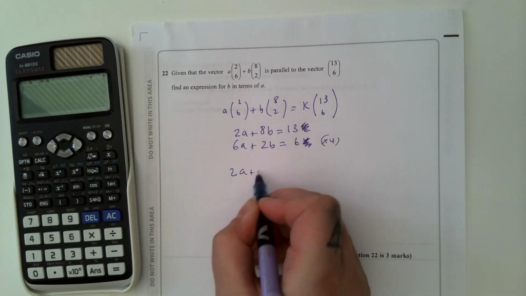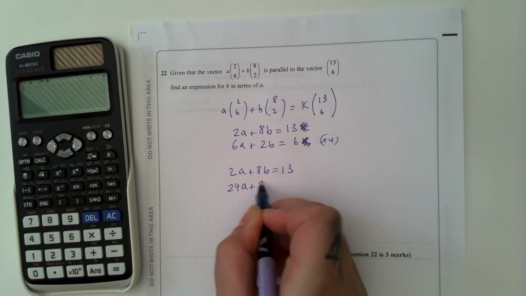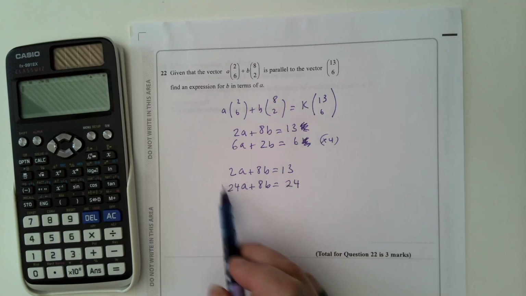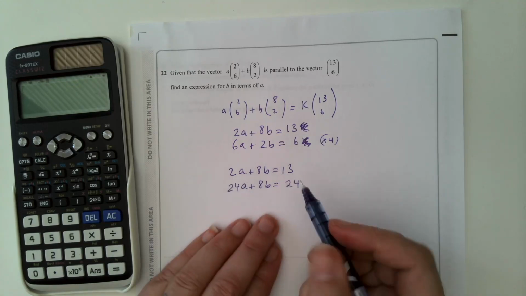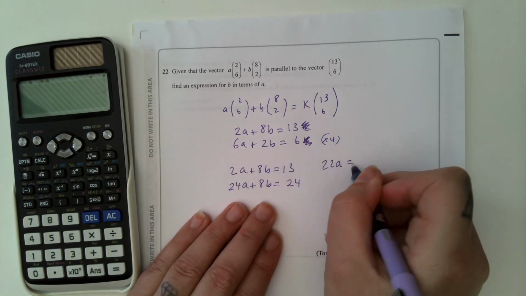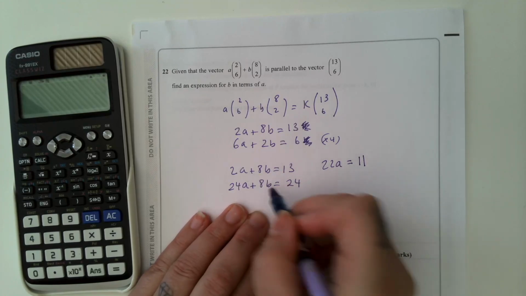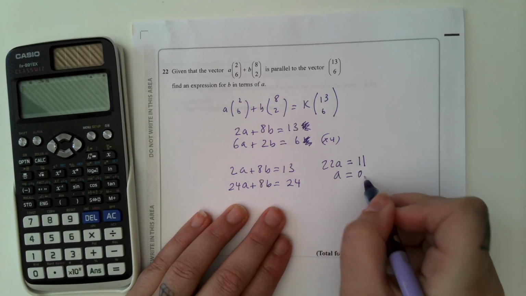So I've got 2a plus 8b equals 13, and 24a plus 8b is equal to 24. Now I'm going to subtract these equations to eliminate the 8b because they're both positive. So 24a subtract 2a is 22a. 24 subtract 13 is 11. These have cancelled out, so a must be equal to 11 over 22, which is 0.5.